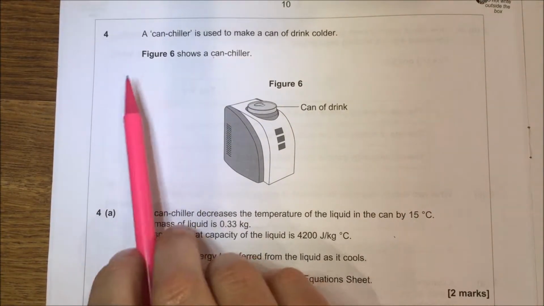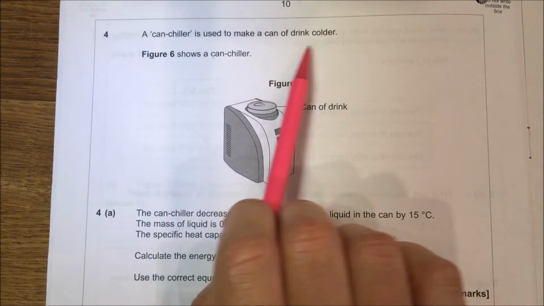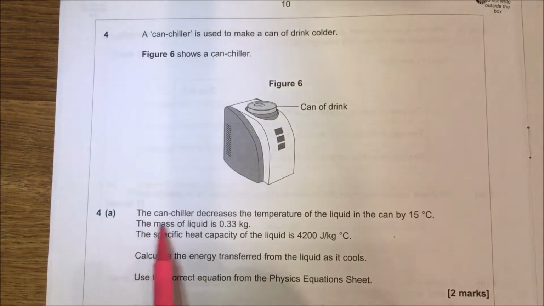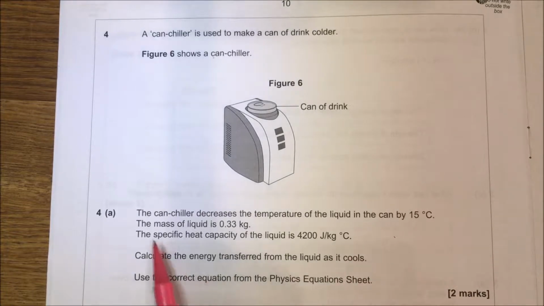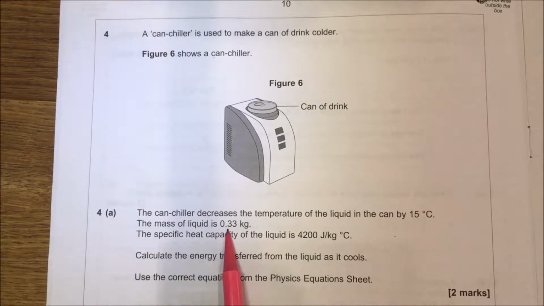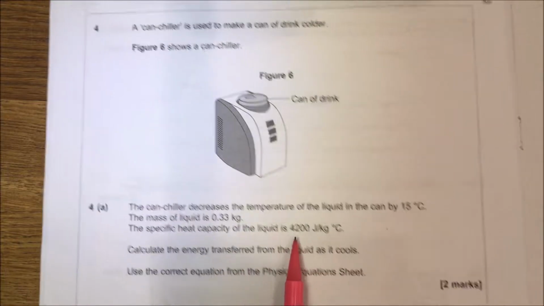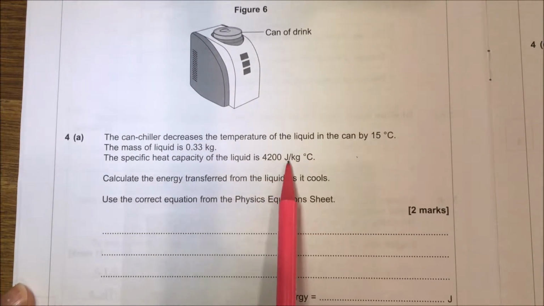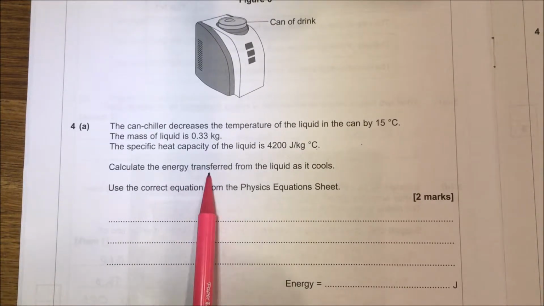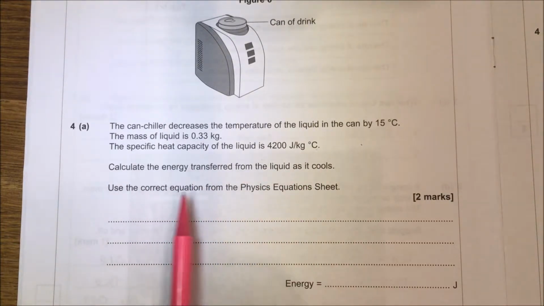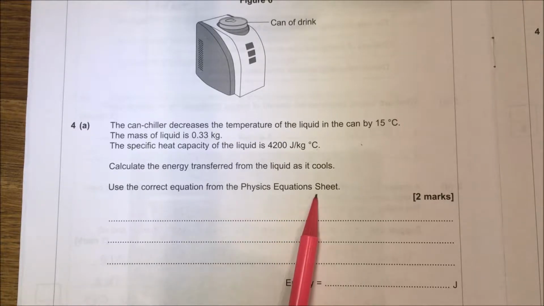Okay, question 4. A can chiller is used to make a can of drink colder. The can chiller decreases the temperature of the liquid in the can by 15 degrees C. The mass of the liquid is 0.33 kilograms. The specific heat capacity of the liquid is 4,200 joules per kilogram degrees C. Calculate the energy transferred from the liquid as it cools. Use the correct equation from the physics equation sheet.